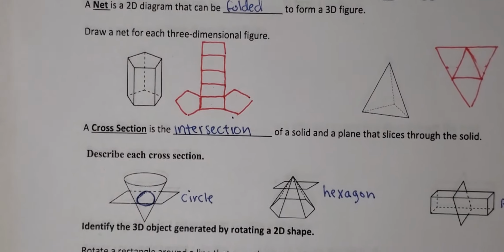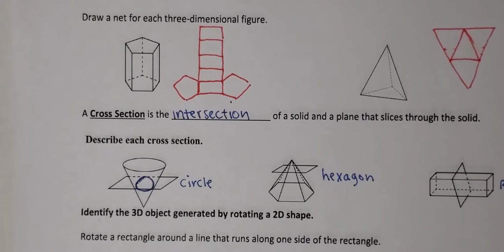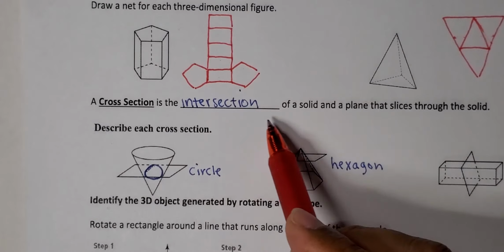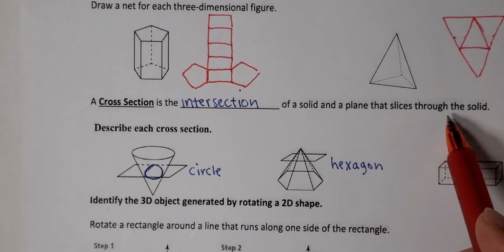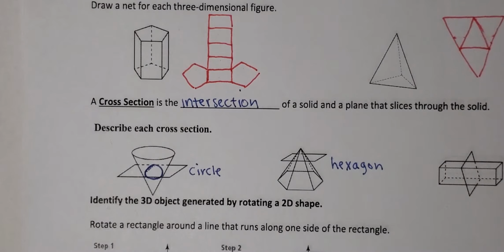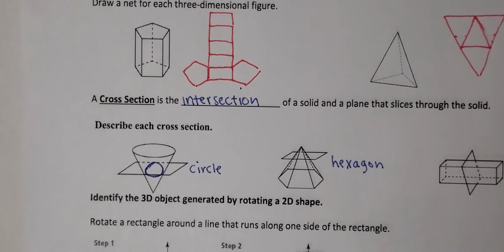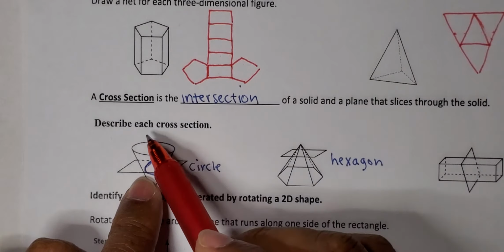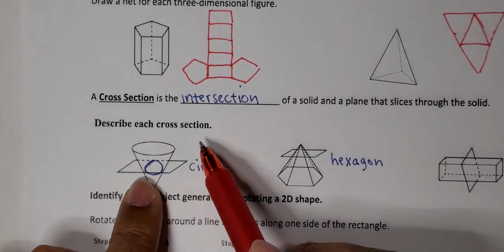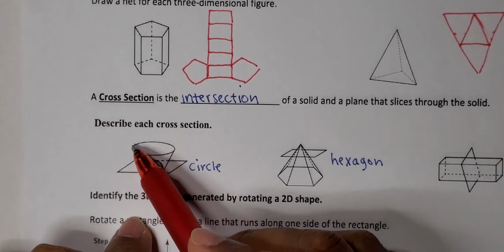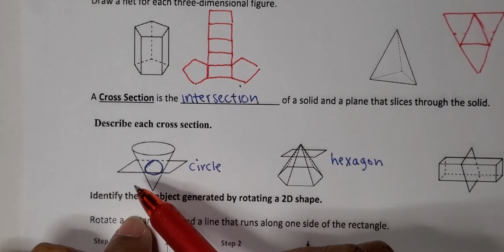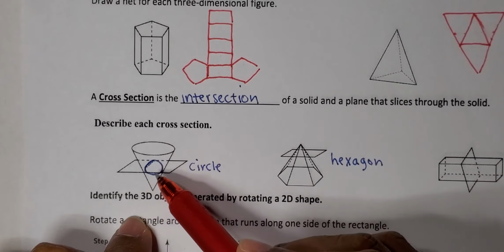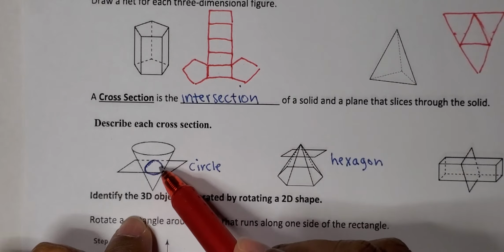The next section is cross sections. A cross section is the intersection of a solid and a plane that slices through the solid. Imagine it's like when you're dicing tomatoes or cucumbers or any other vegetable that you have cut before. So here it's asking for a description of each cross section. If I do a cross section of this cone and a plane, when the crossing happens, I end up with a circle.